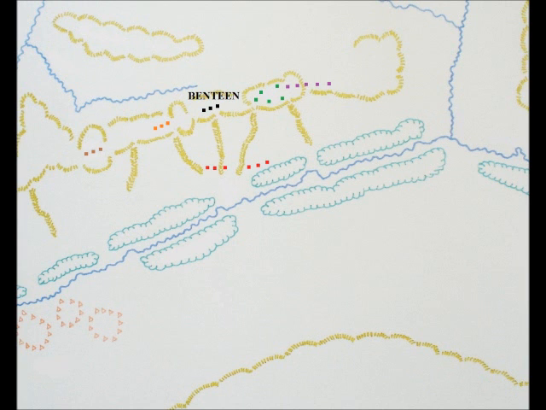At 5:22 p.m., Benteen also decides to leave Reno Hill. He mounts the remainder of his battalion, Company H and Company K, and begins to move to the north. Captain Thomas French, commander of Company M, disgusted with Reno's inaction, also joins Benteen and moves off to the north.